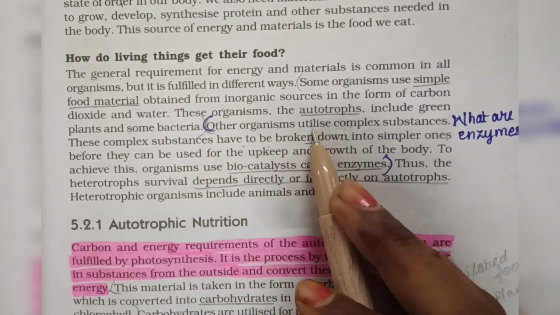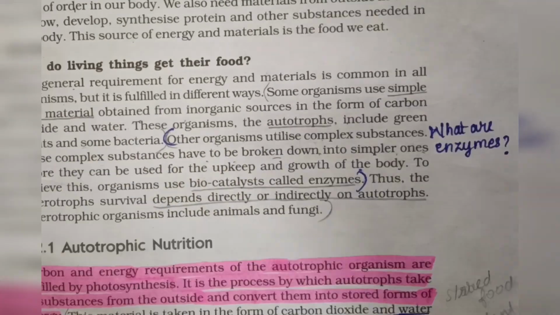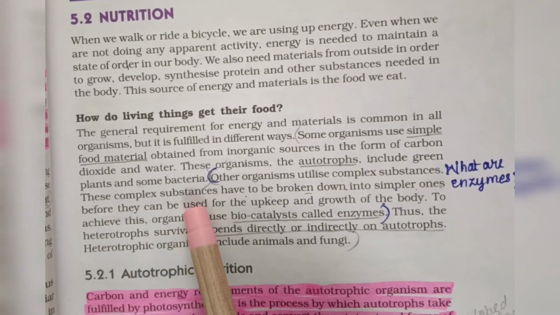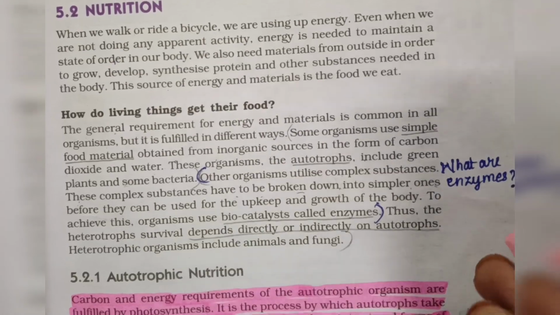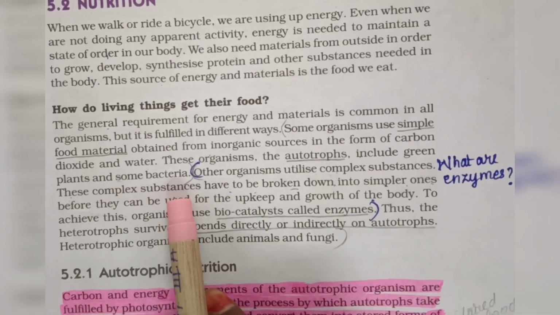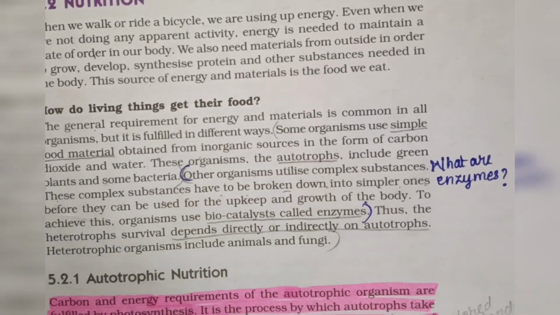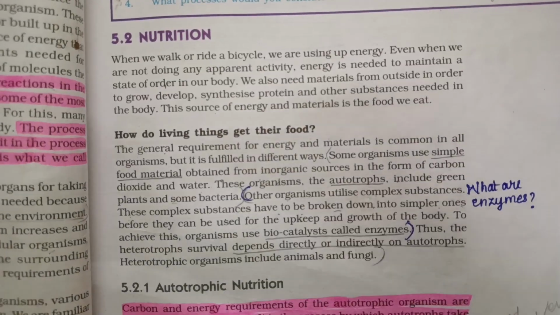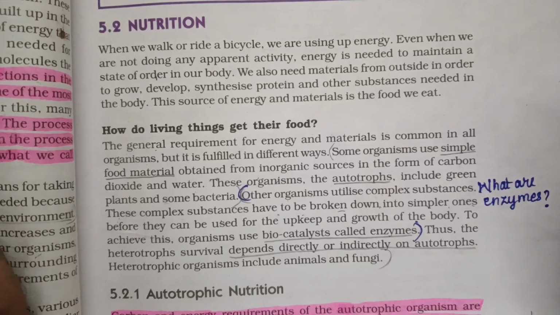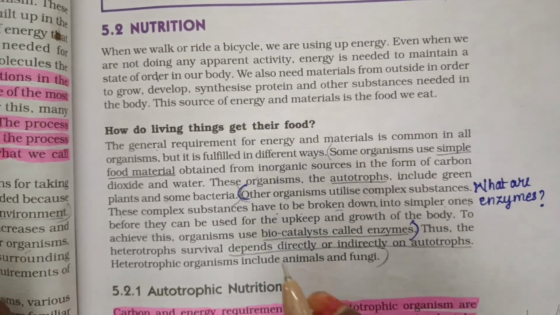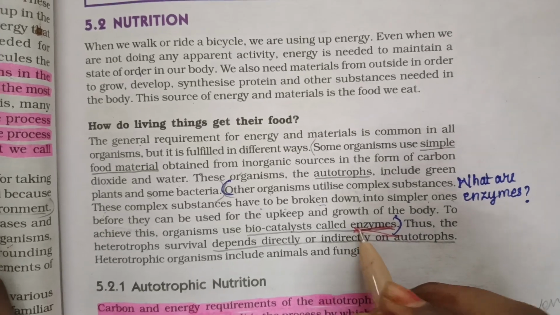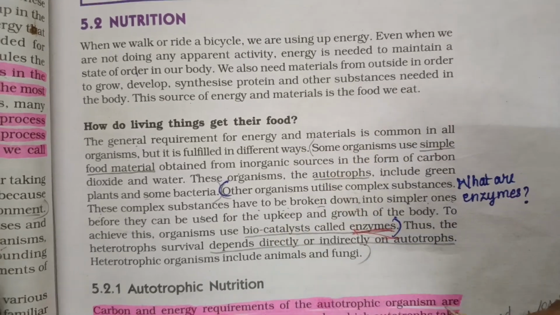Other organisms utilize complex substances. Let's take humans. For humans, it is very complex as compared to the carbon dioxide and water plants need. Right? So these complex substances need to be digested into simpler ones for obtaining energy. What are the necessary things for breaking down this food? They are biocatalysts called enzymes. These enzymes are necessary for the breakdown of food in our body.